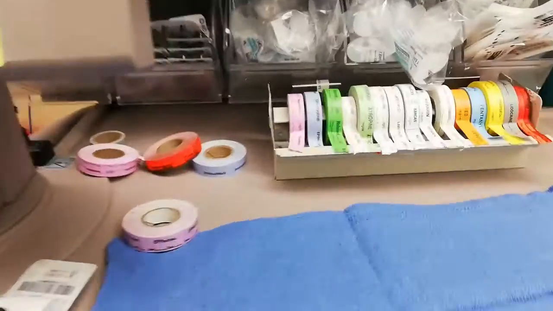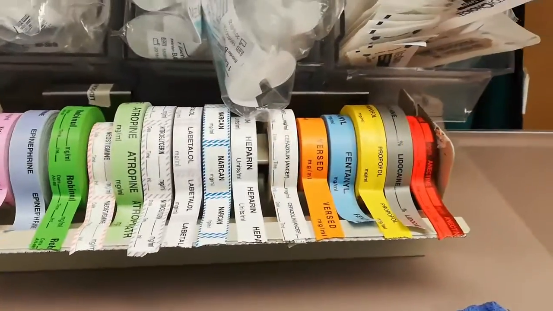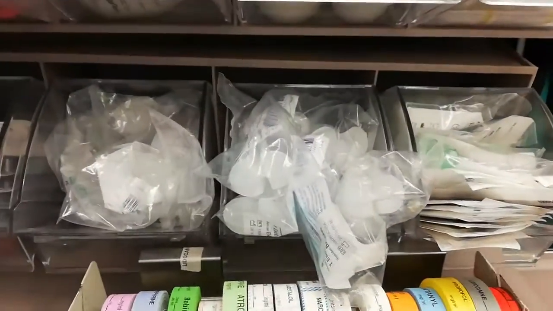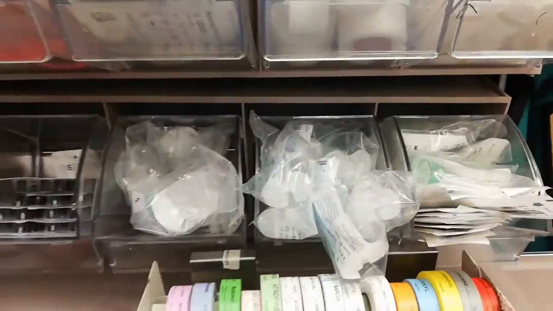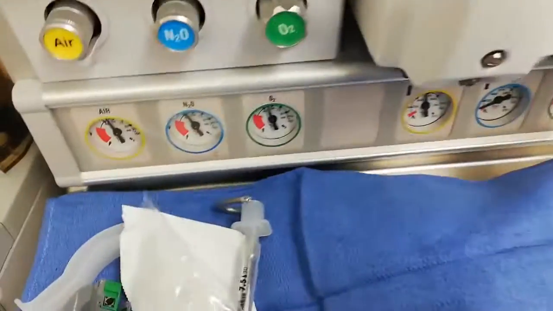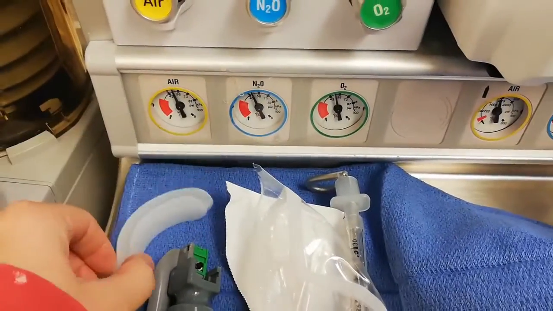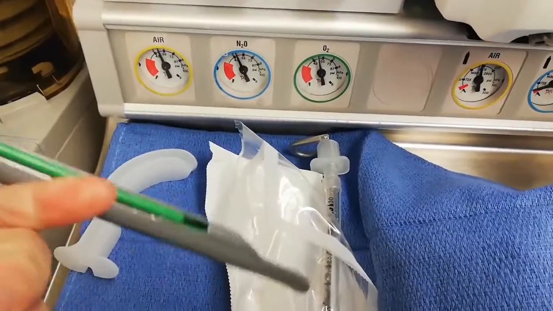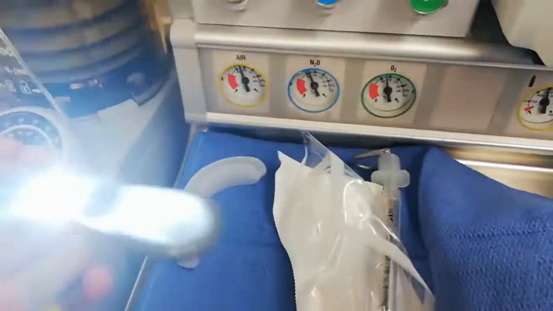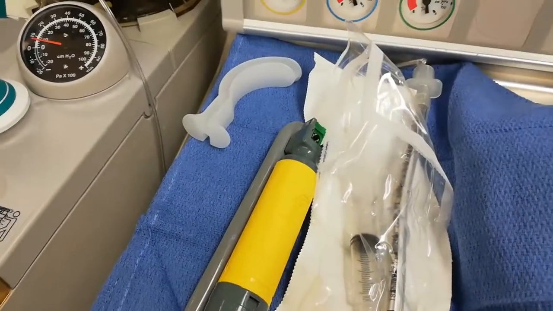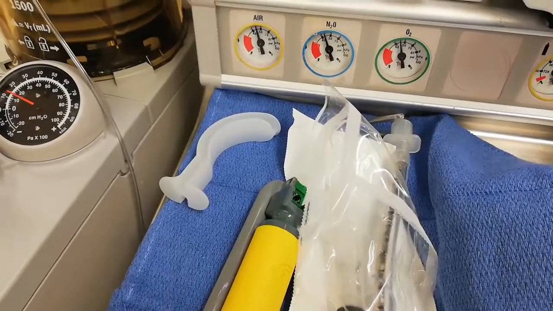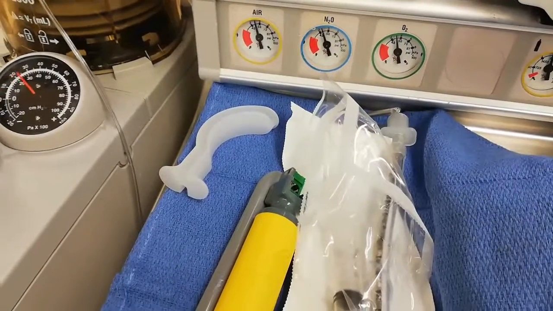So just a little overall of the OR room, and this is the Pyxis where we get all the drugs out that we need, and just airway supplies. All of those different colored stickers there, we label syringes with when we pull up medicine, and then this is just showing you airway supplies. So this is a tool for us to be able to put in a breathing tube, and then that is the actual breathing tube that goes in that gets hooked up to the ventilator there.